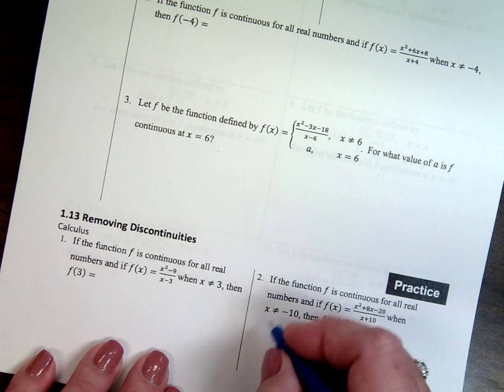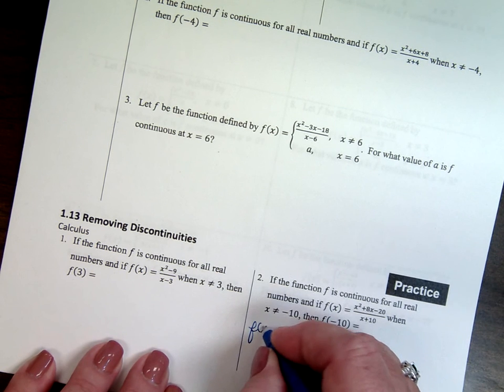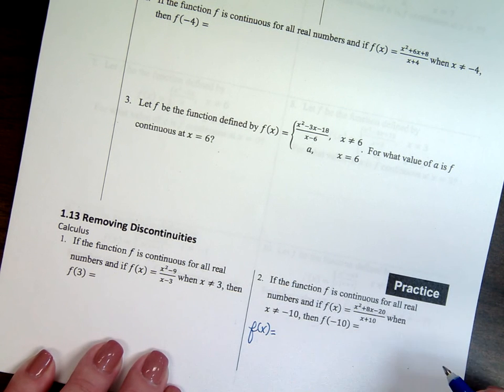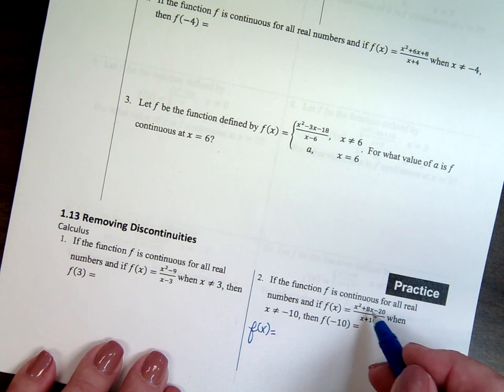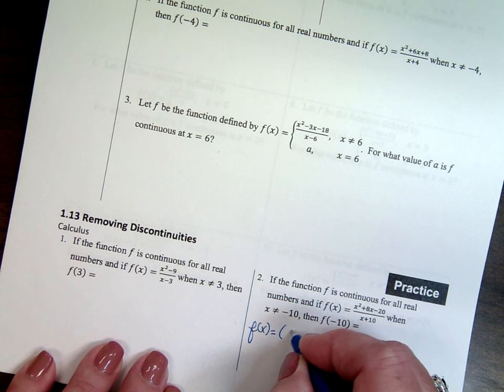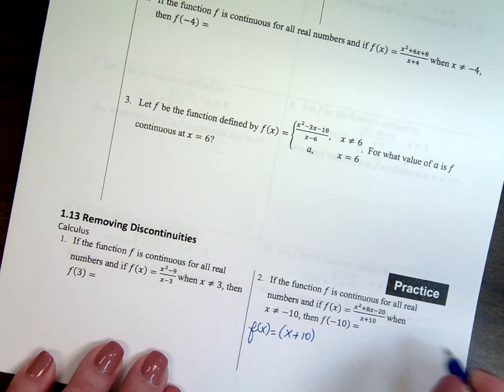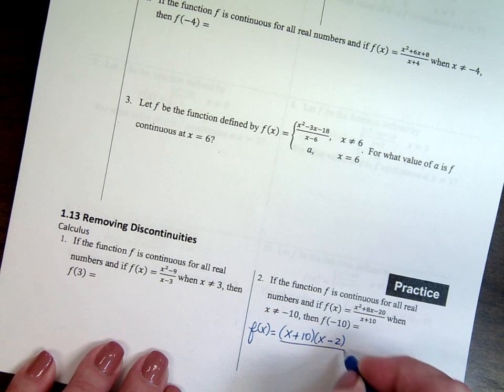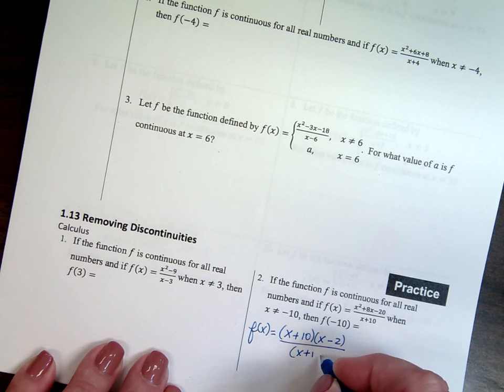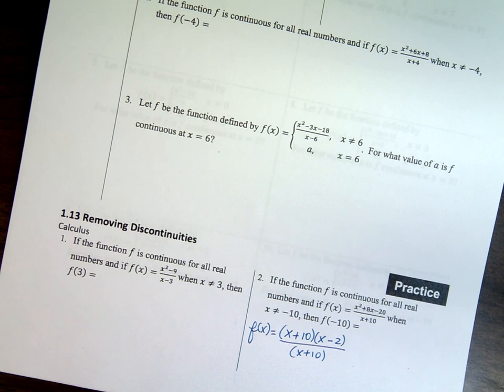So I'm taking my function, f of x, and I'm going to factor it. They multiply to 20 and add to 8. I'm going with x plus 10 and x minus 2. Again, use the denominator as a hint. You kind of know it's going to maybe factor into that group, right? So use the pieces they give you.